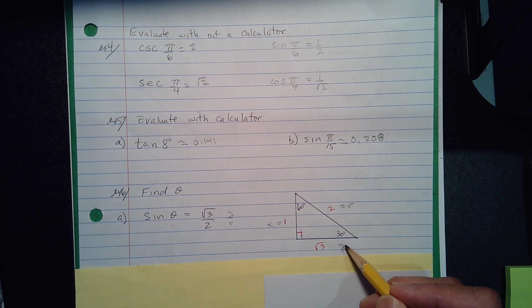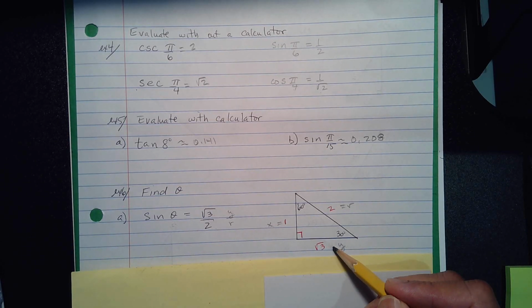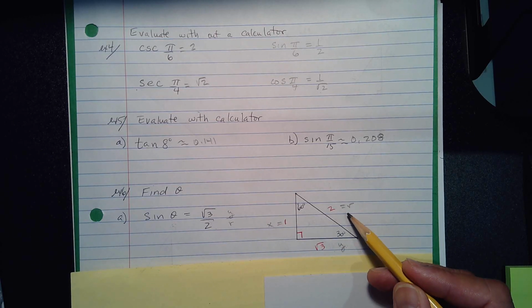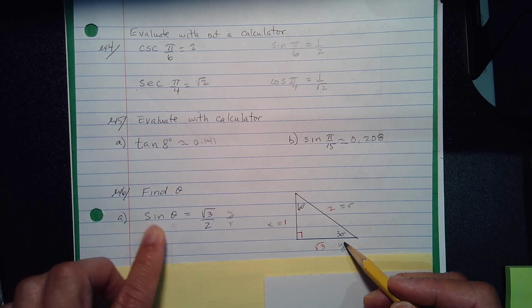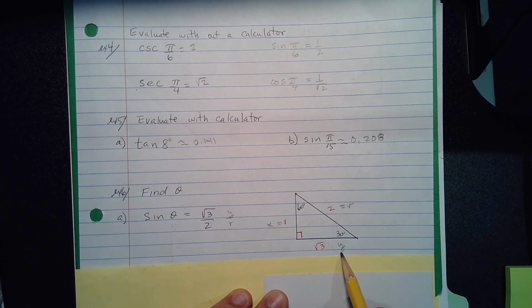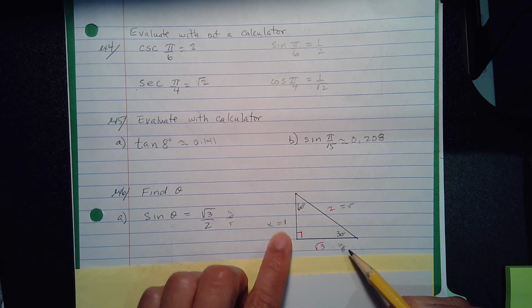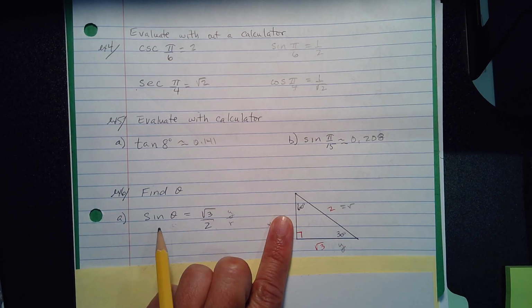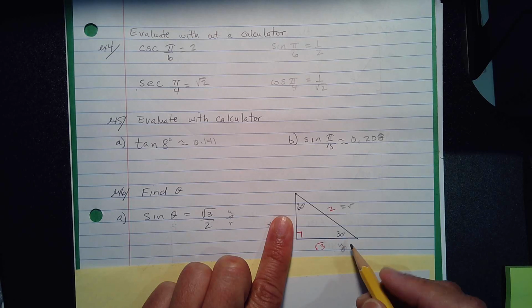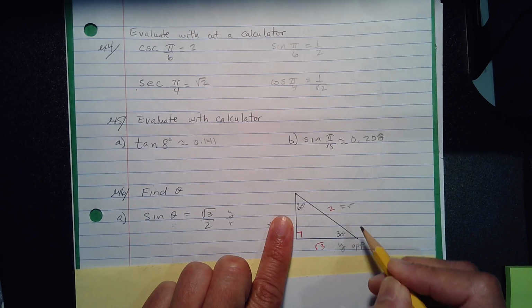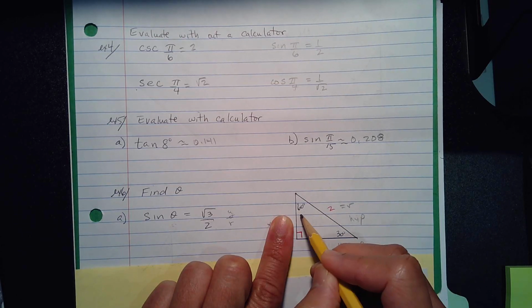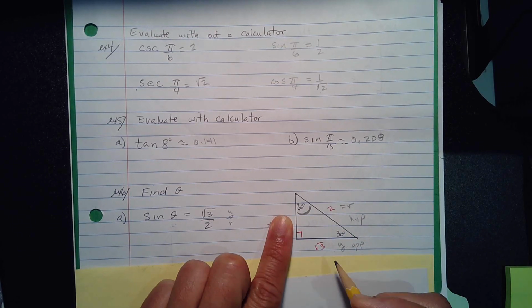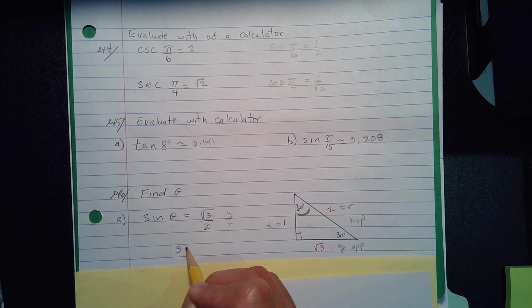Okay, or we could think of it as adjacent over hypotenuse. But since we're thinking sine, remember what I said? Think of y. So I'm going to use this relationship. I'm using sine, I think of y. So remember, this is now opposite over hypotenuse. Well, if I'm using opposite over hypotenuse, it's this angle we're thinking of. So theta is equal to 60 degrees.